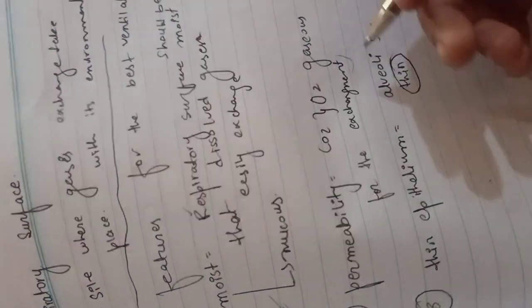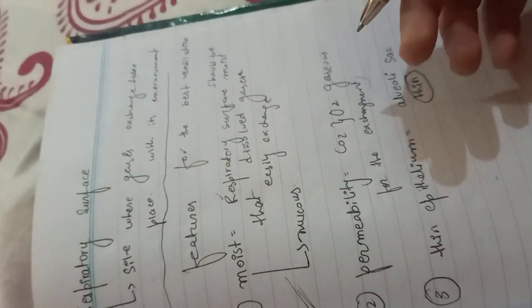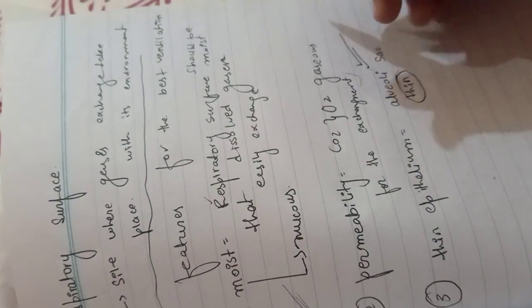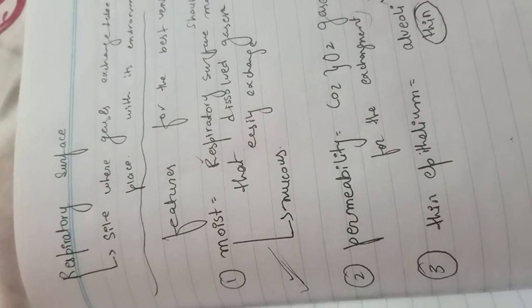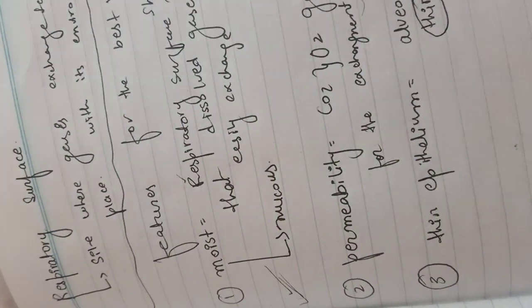If it is thick, exchange will be quite difficult. So the respiratory site should be thin. These were the three things that we have discussed.